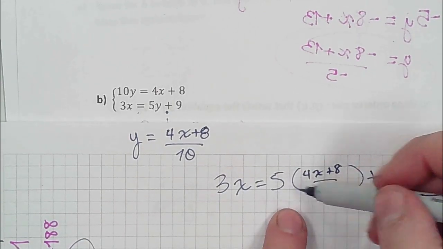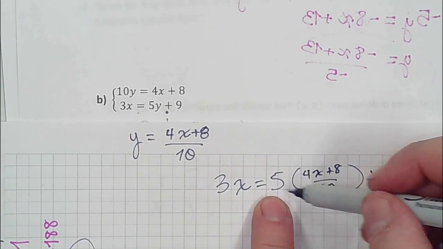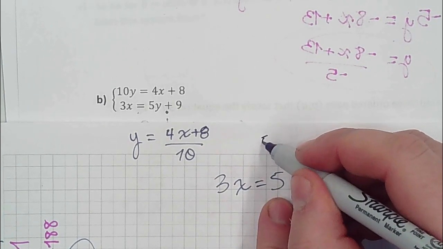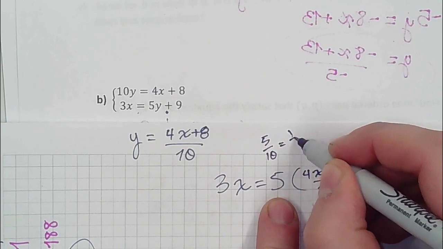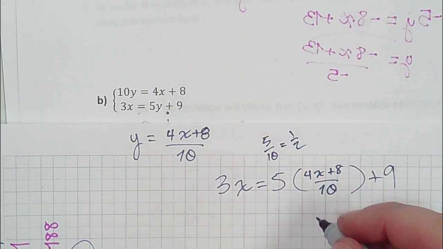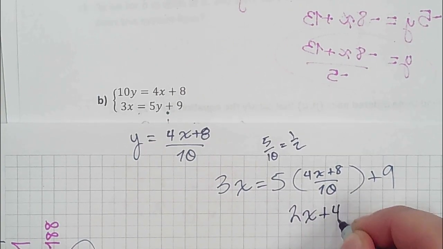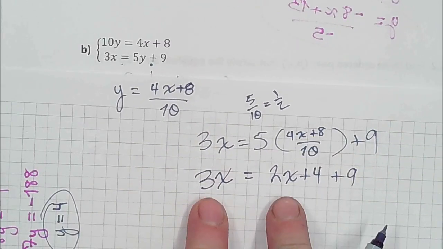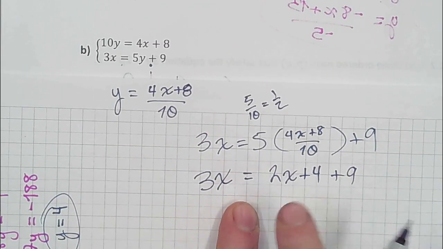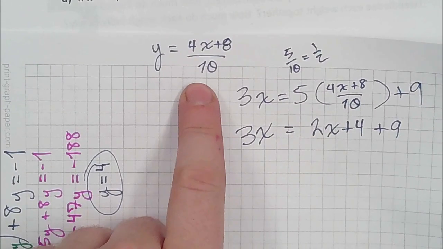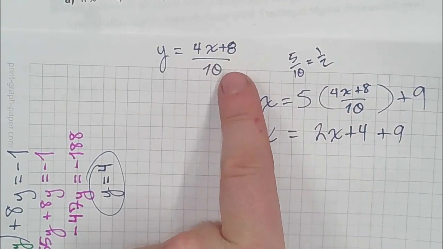you'll notice that while 5 and 10 don't divide out, 5 divided by 10 is a half, right? So basically we're taking half of 4x plus 8. Well, half of that's just 2x plus 4. In this situation, we could get all our x's together, solve for x, use that to find y, and then we'd have our pair that works for both. That's the substitution method. They call it substitution because we're switching stuff out, right? We switched out y for what it is.